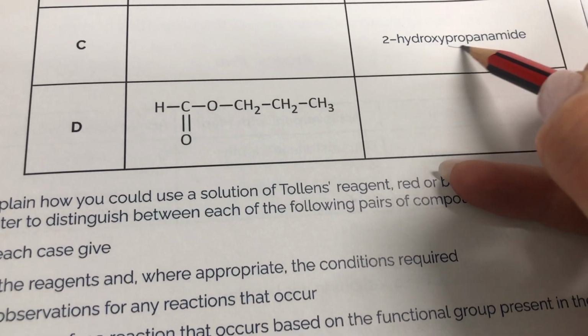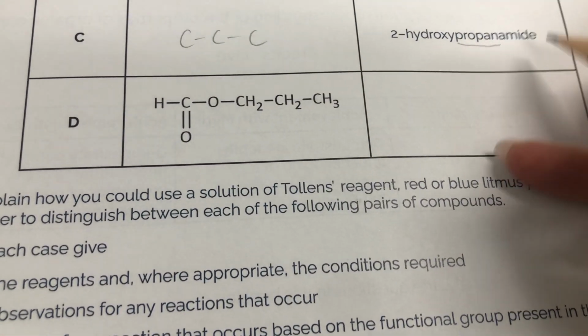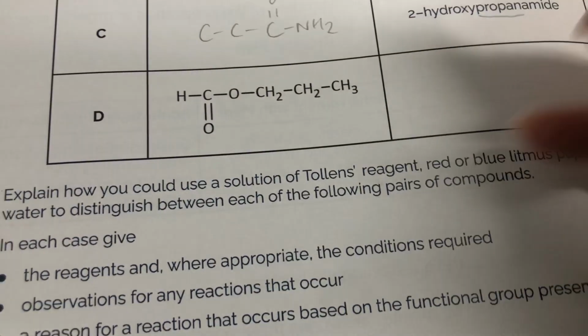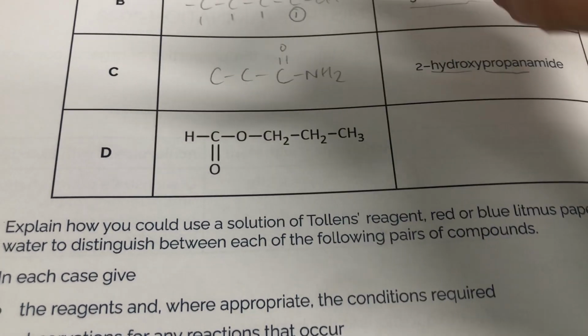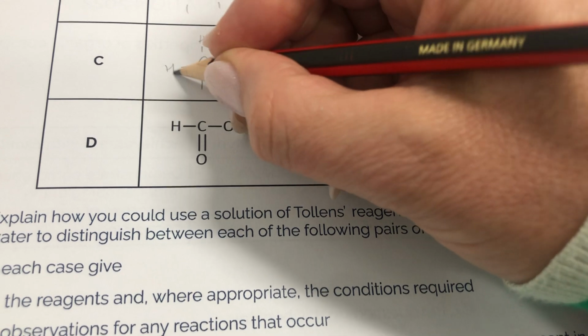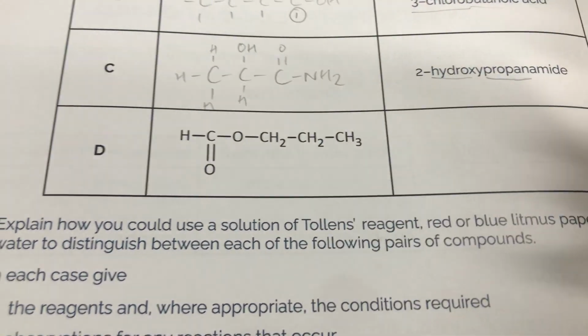2-hydroxypropanamide. So we've got propanamide. So that's 1, 2, 3. And anamide is an amide, CONH2. And we've got a hydroxy, which is an OH group off carbon 2. Okay, and just complete all the hydrogens. I did draw them here. No hydrogen off that carbonyl carbon.